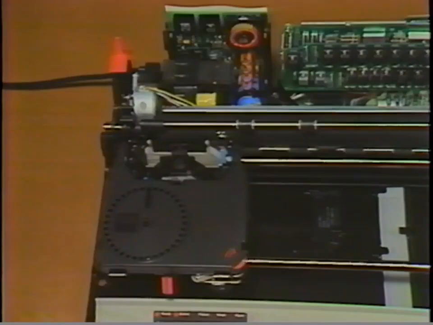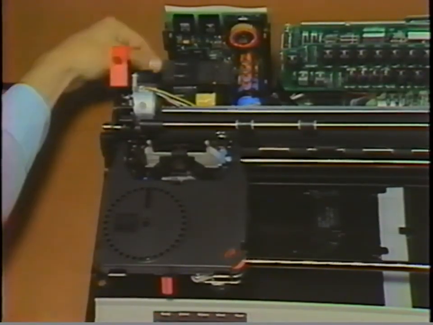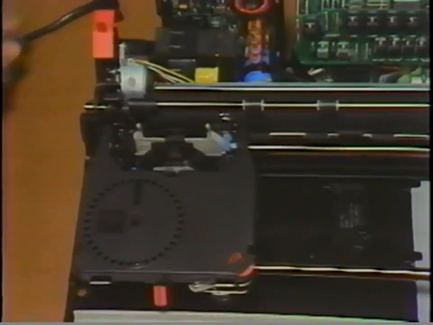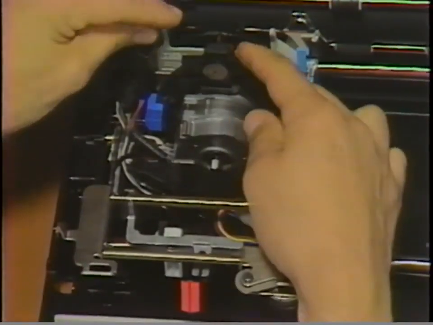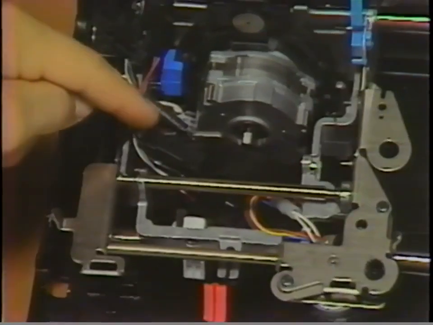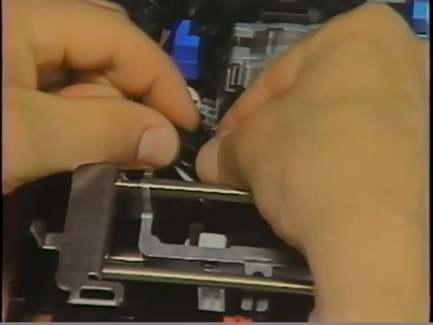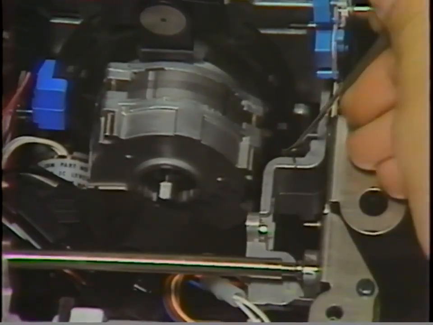To remove the selection plate FRU, start by turning the machine off and removing the ribbon and print wheel. Next, unplug the print hammer solenoid connector from the carrier cable. Unhook the selection plate load spring from the left side of the carrier. Next, unhook the selection plate spring from the right side of the carrier.